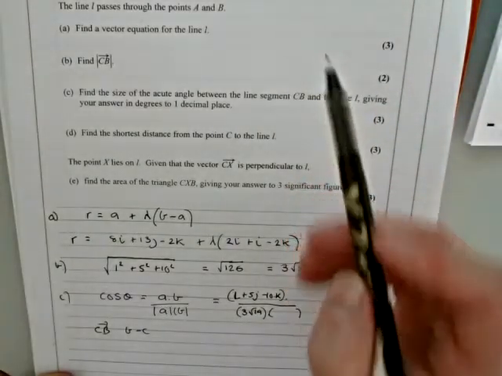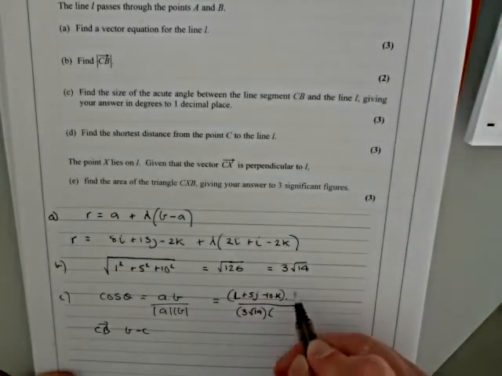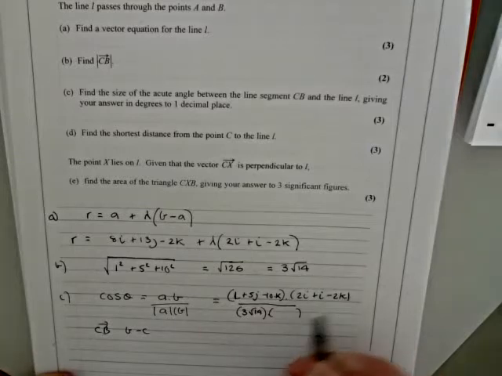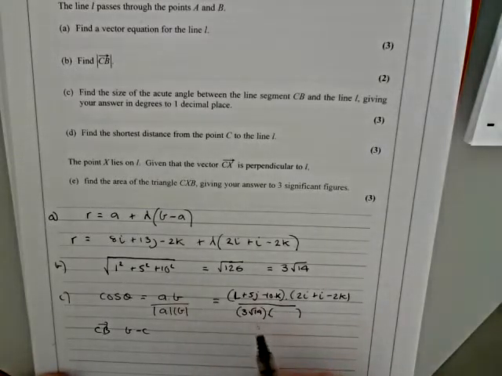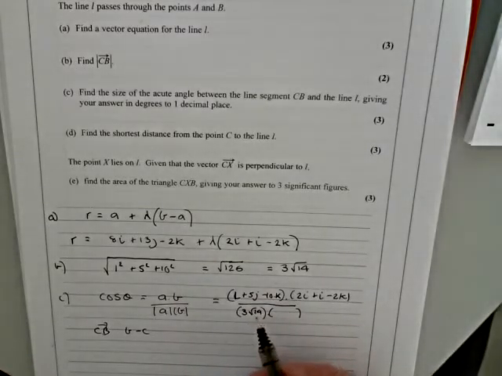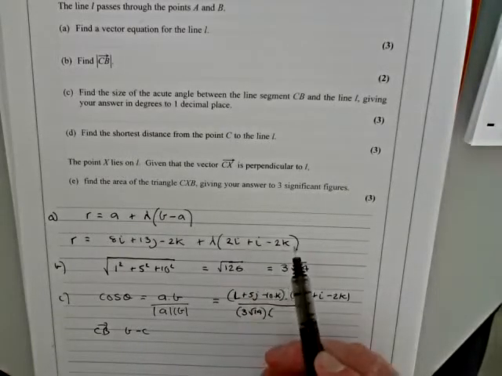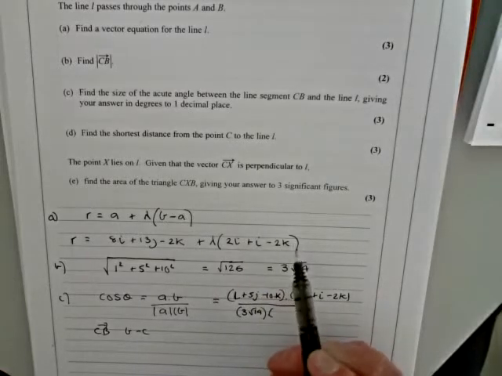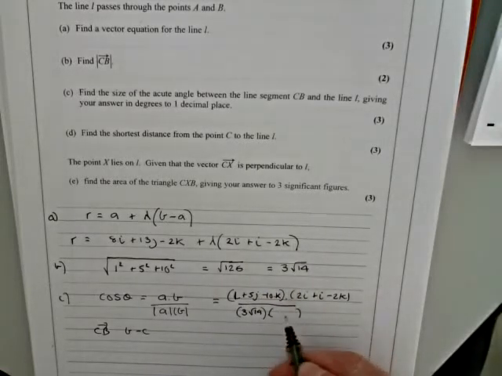Now the direction vector of the line we have here is 2i plus j minus 2k. We've already worked out the magnitude of BC in the earlier part. So I just need the magnitude now of the direction vector on the line L. And that would be 2 squared plus 1 squared plus 2 squared, which comes to 9. Square root of 9 is 3.